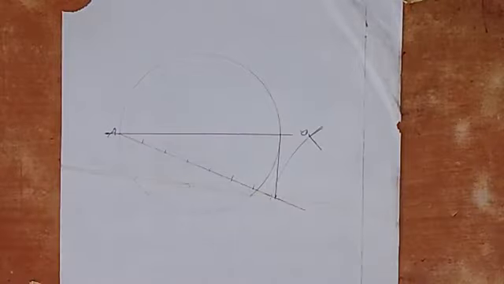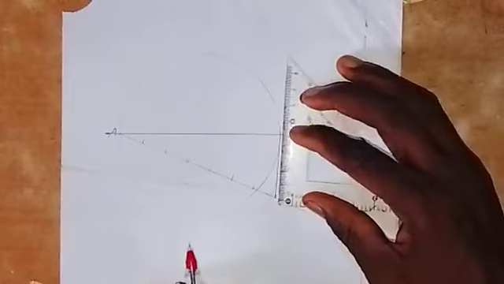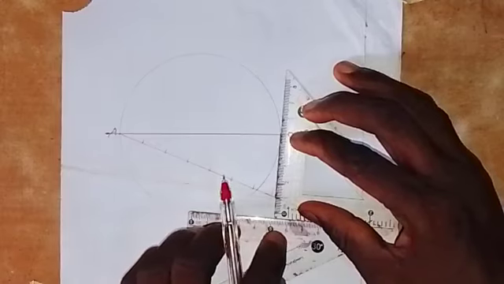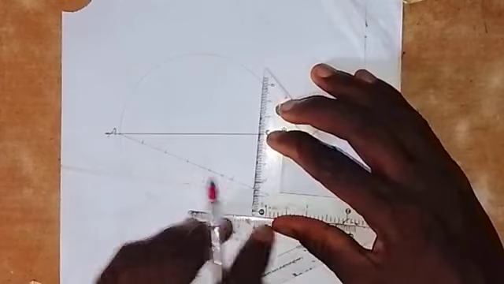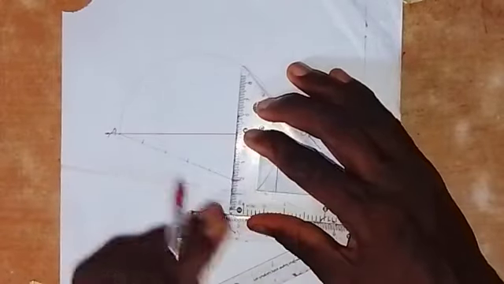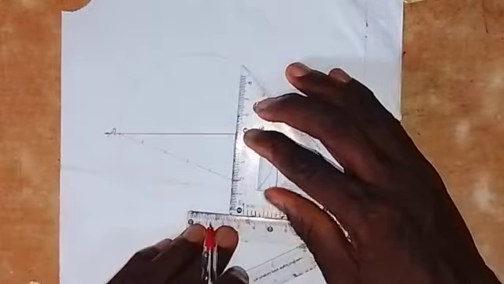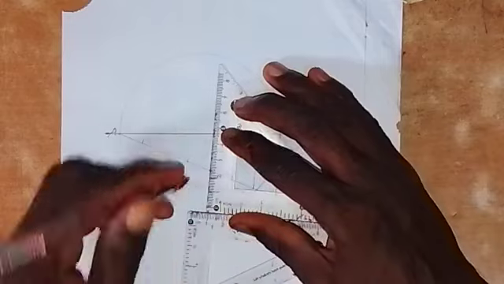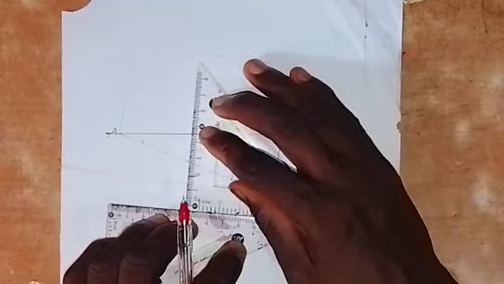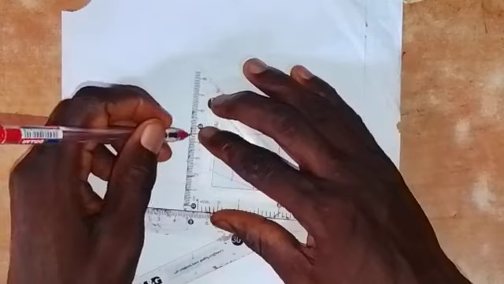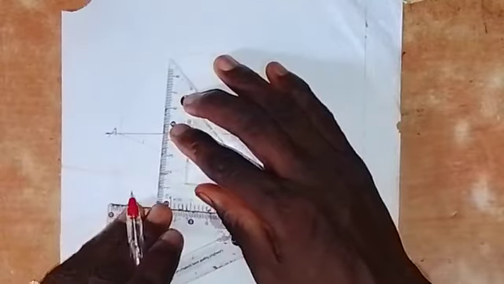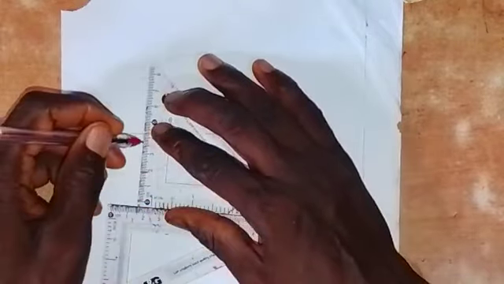Then we need to draw for the other points. With the set square set along this line and supported with this set square or ruler, we shift to the next point and draw this line. Then shift to the next point and draw, and again shift to the next point and draw like this.